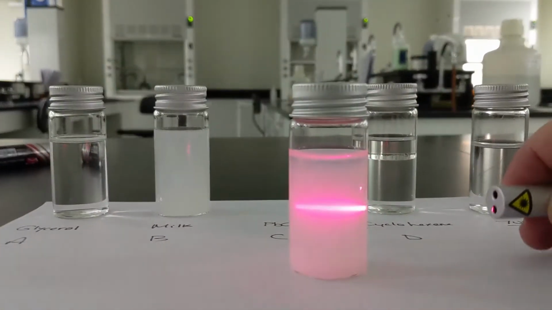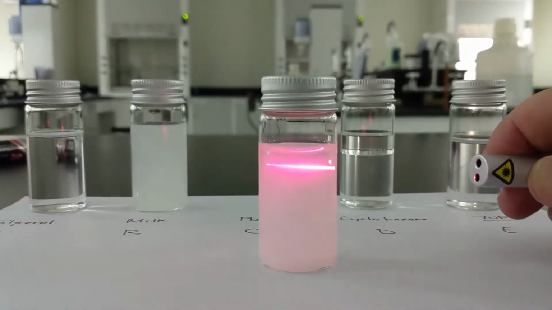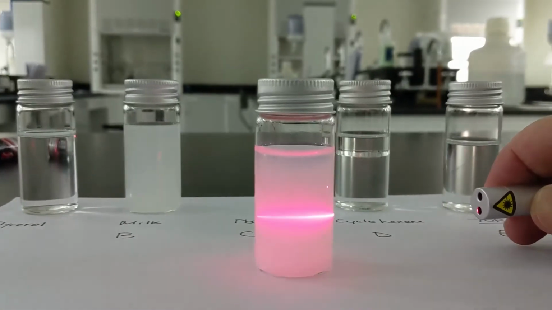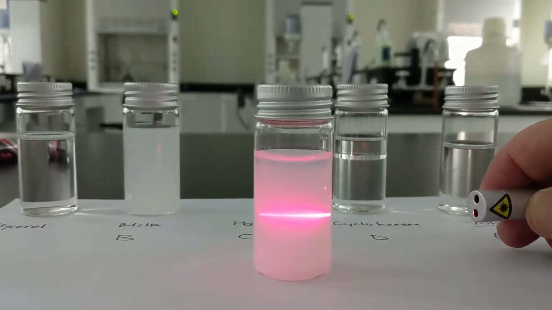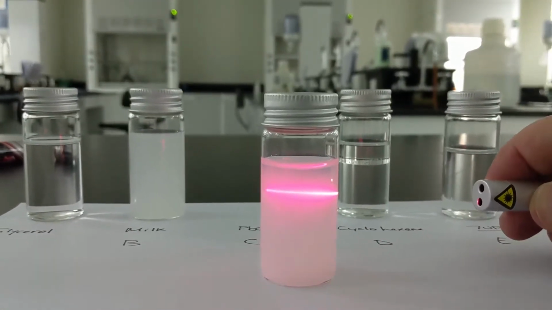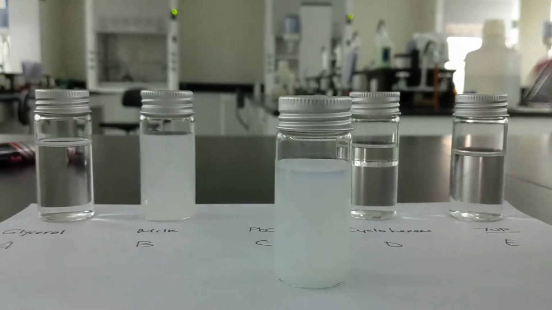Let's take PbCl2. So PbCl2, the same thing, but I'm getting a much more prominent light. You can really see the light inside that suspension or colloid.